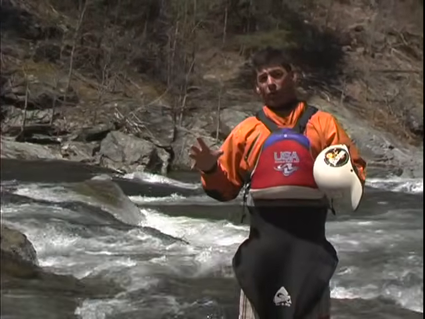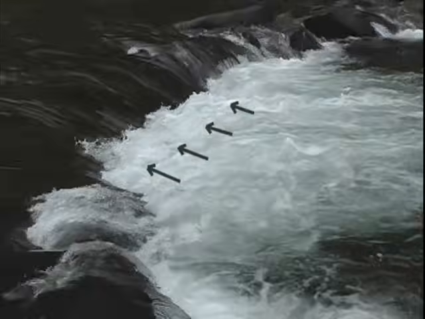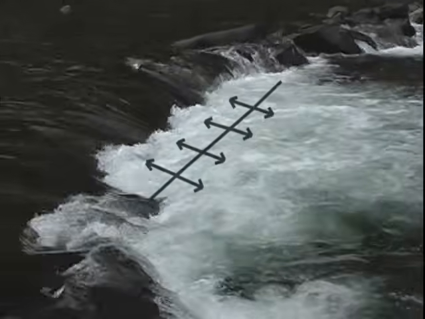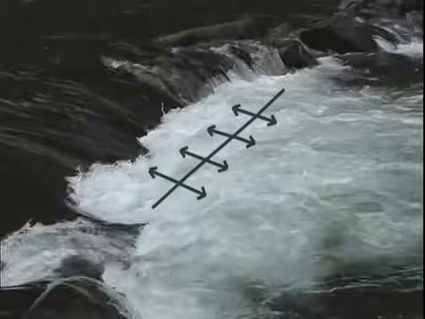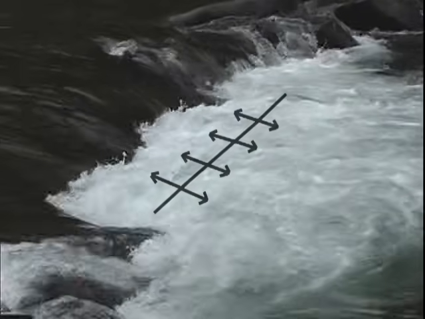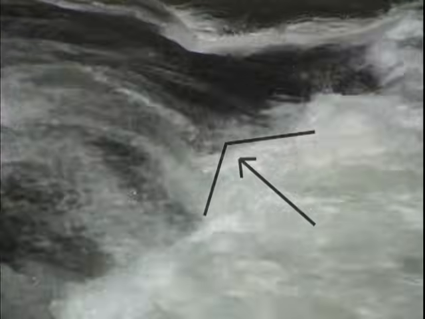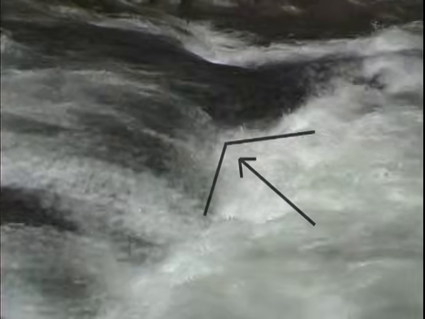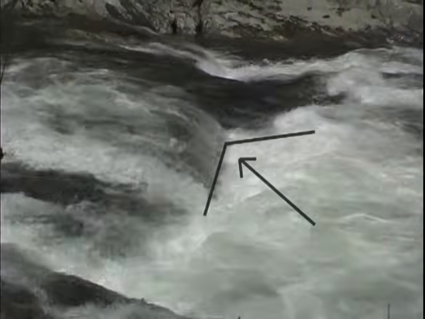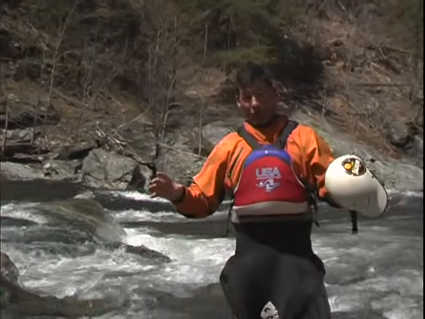Now the anatomy of a hole has several parts you need to be aware of. The foam pile, that's the upstream rushing water. What we call the boil line, it's kind of like the bottom of the hole, it separates where the water starts going downstream again and where the water's still rushing upstream. You also have the corners of the hole. The corners of the hole are where the foam pile disappears and goes back into the current, very similar to the corners of eddies.